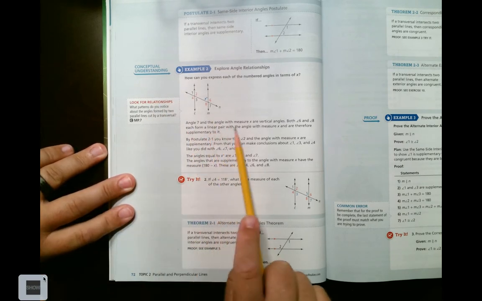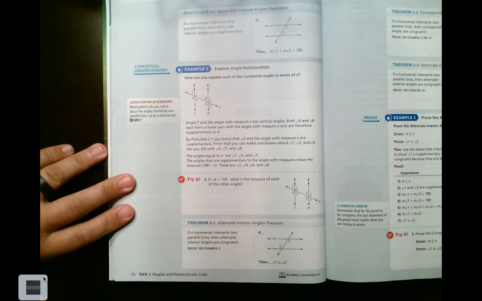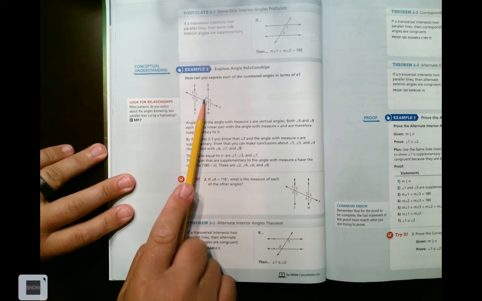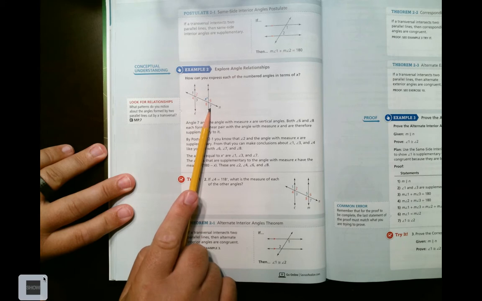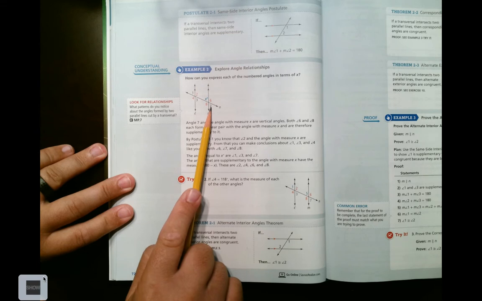Angle 7 and the angle with the measure of x are vertical angles. This is what they call a vertical angle. They're opposites of each other at that x. So angle x and angle 7 are vertical, which means that they're equivalent. They're equal. They're congruent. They're the same. So if I say angle x is 20 degrees, it's not, but if it is, then I know that angle 7 is 20 degrees.